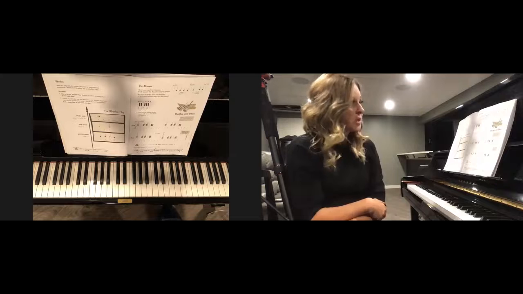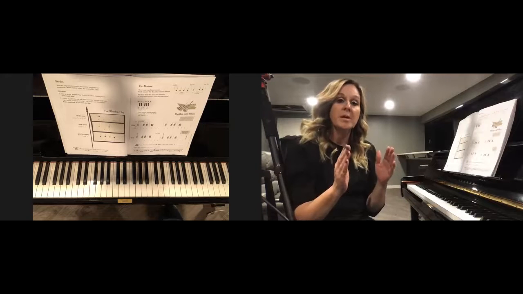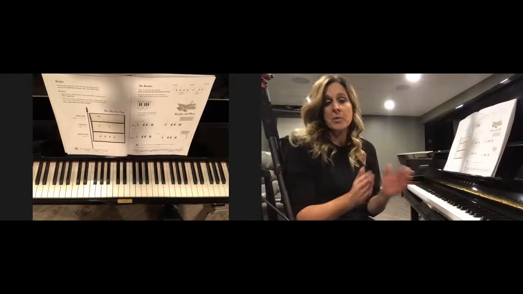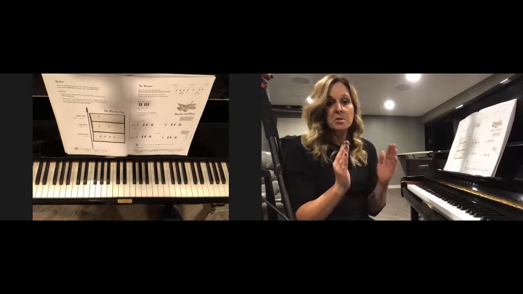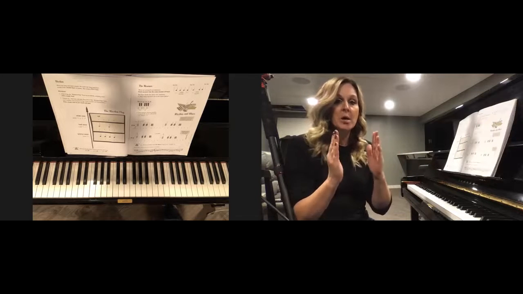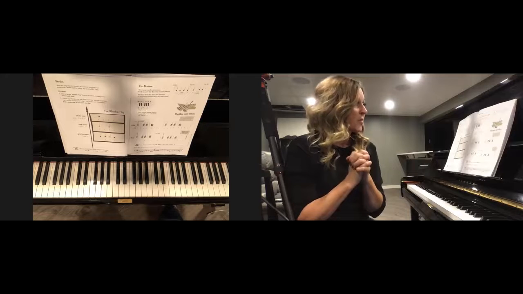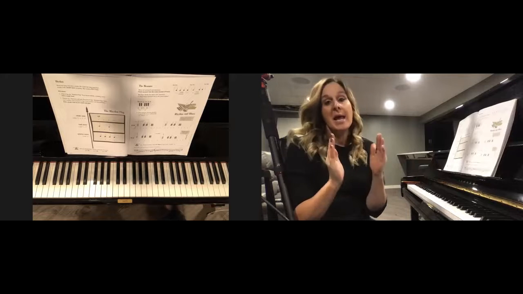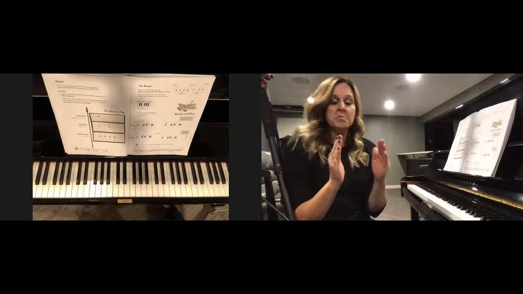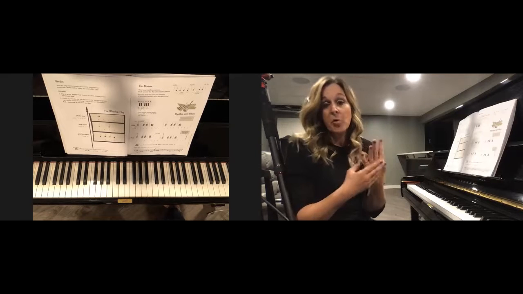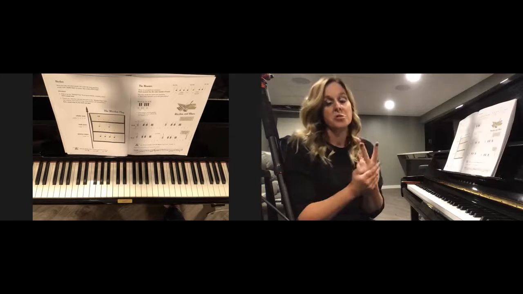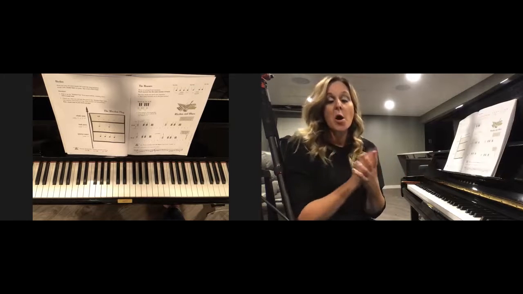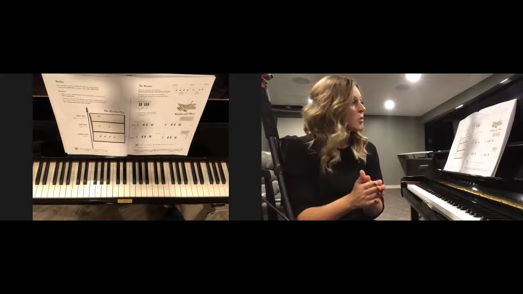So as we move on to page 11, music is grouped into what's called measures. It doesn't matter if it's piano music, voice music, violin music, any music is grouped into measures. And the measures are divided by bar lines, which is shown at the top of page 11. In any song, each measure will have the same number of beats. You could have 4 beats in each measure, 3 beats, 2 beats, or 6 beats, but it will be consistent through the whole song.